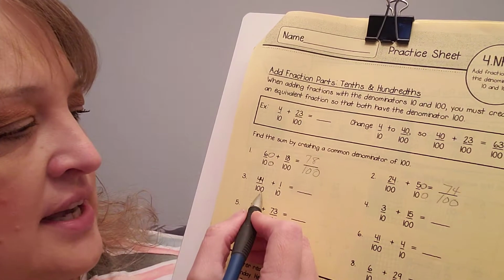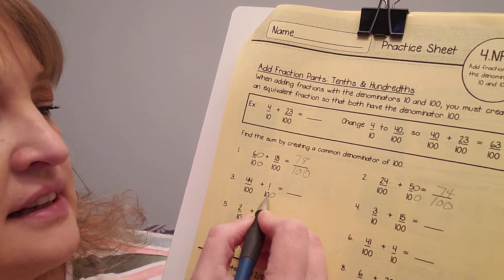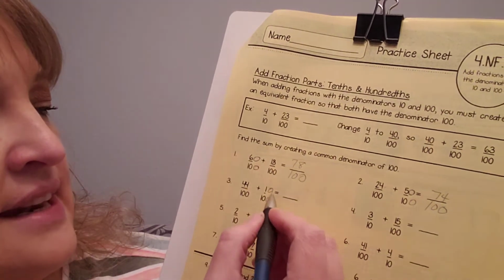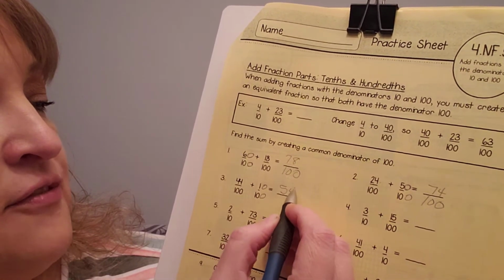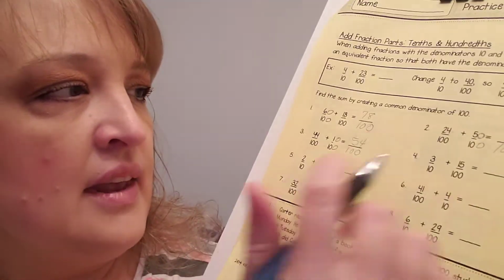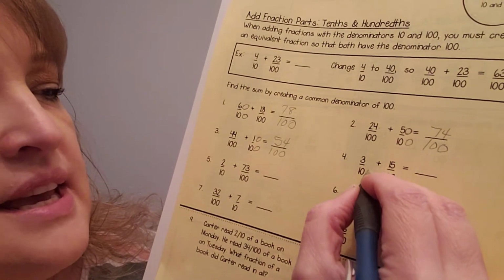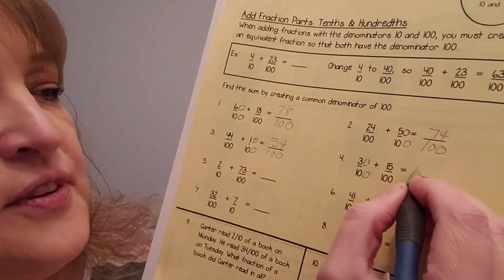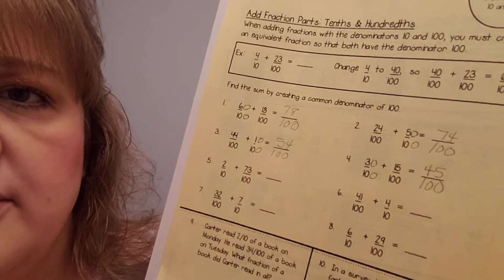All right, next one. We're going to change this to 100 times 10. Okay, we did 10 times 10 is 100. 10 times 1 is 10. So 44 plus 10 is what? 54 out of 100. Okay, can you do the next one? What's this one going to be? Times 10 is 100. Times 10 is 30. 30 plus 15 is 45 out of 100.